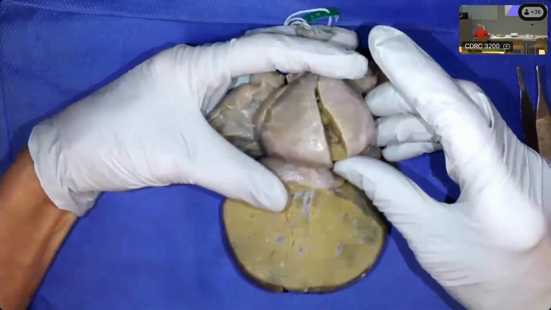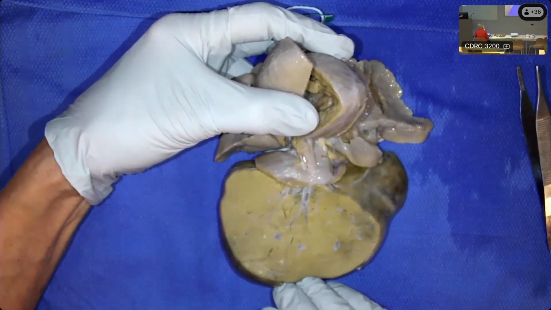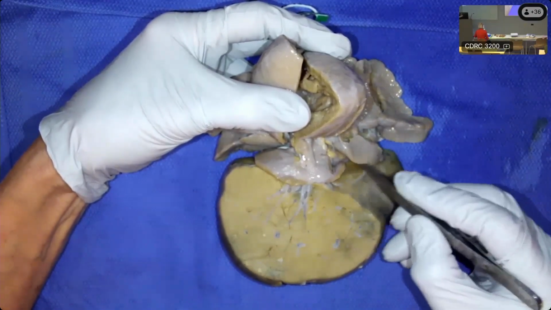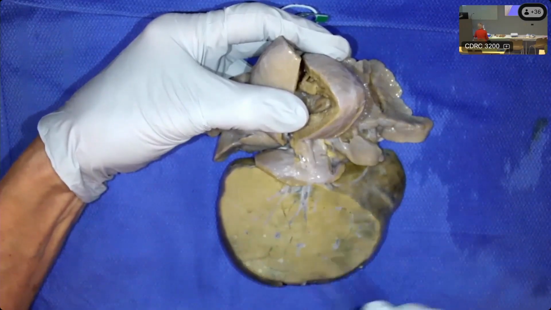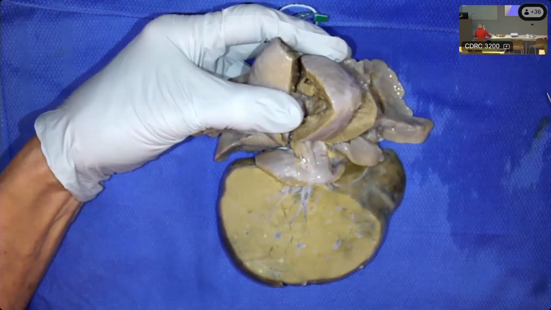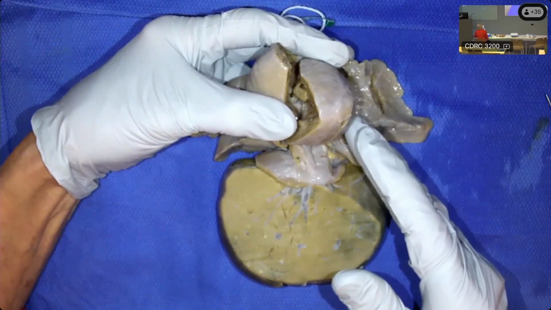So here, if I lift up the heart, you can see I have the liver attached, and it looks like a pretty normally shaped liver with the smaller left lobe and the larger right lobe. This case did have a right-sided stomach, and there was no spleen.